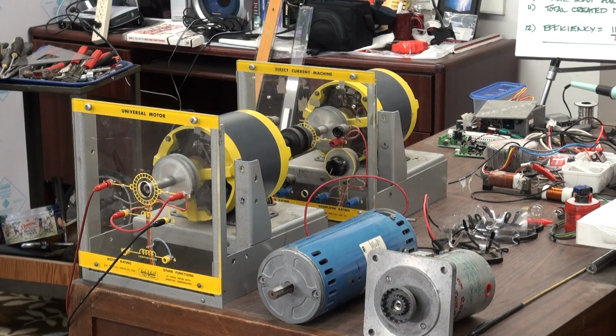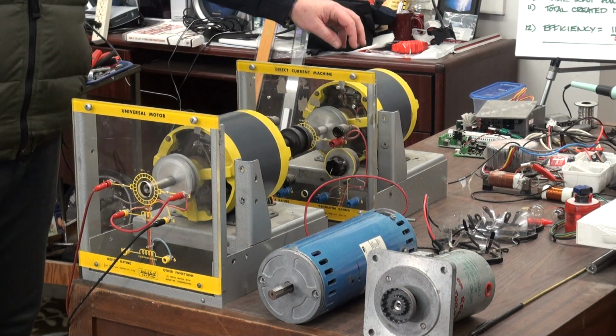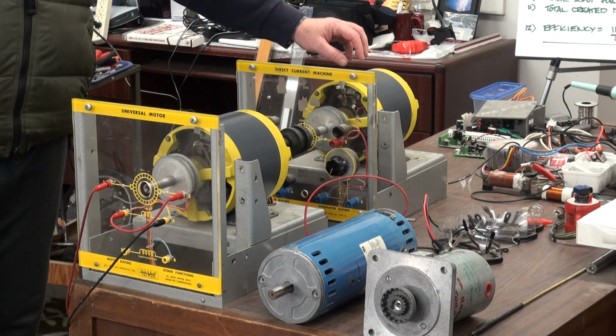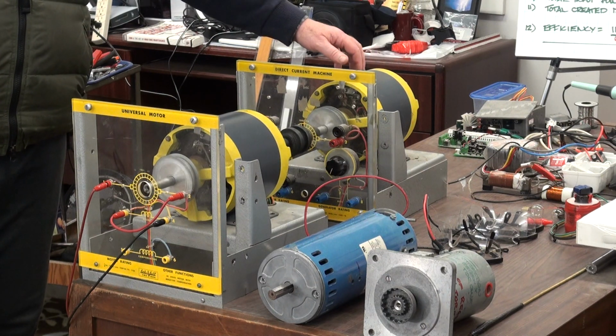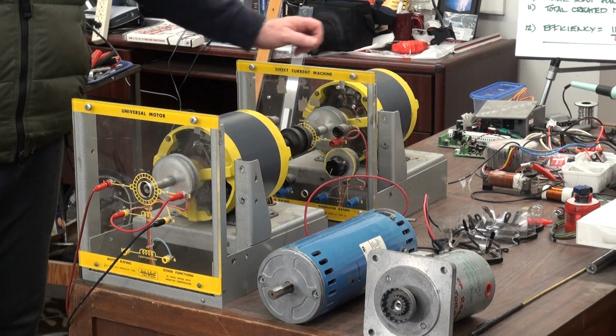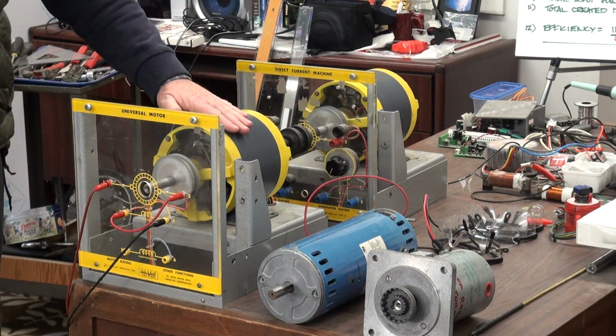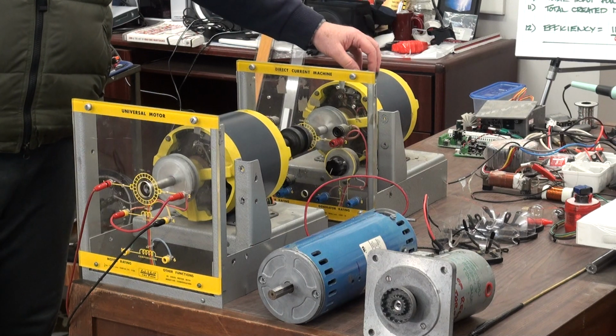So many electric vehicles today have more than one electric motor. And what we're demonstrating here is we have a universal motor that is driving a generator, or a direct current machine. This can operate as a motor or a generator. And so we're using our motor to drive our other motor.